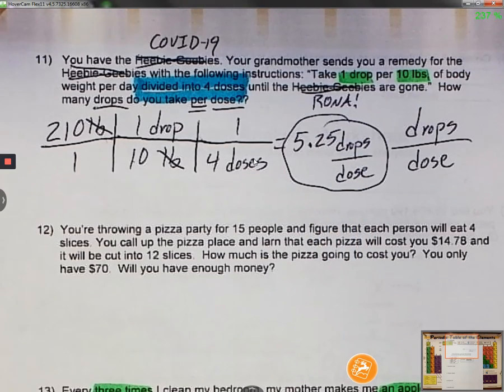Now, since this is real-world math, let's talk about how practically you do this. You can't do 1/4 of a drop, right? So I could do one of 2 things. What's one way that I could give myself this medicine?